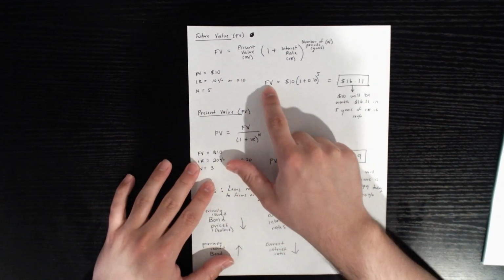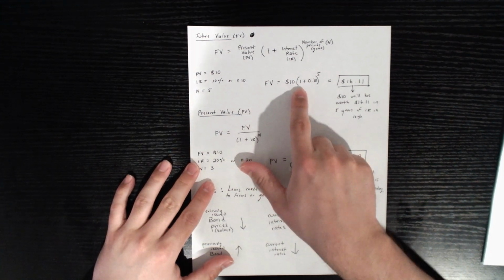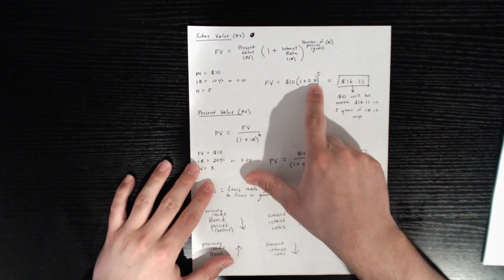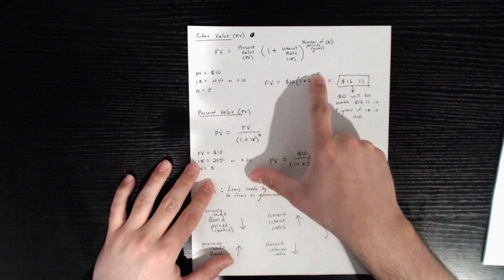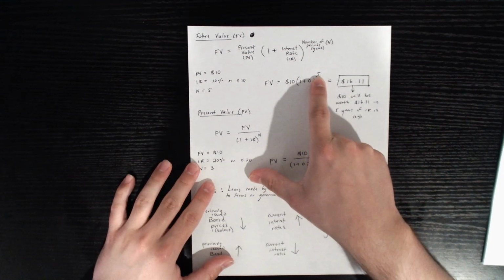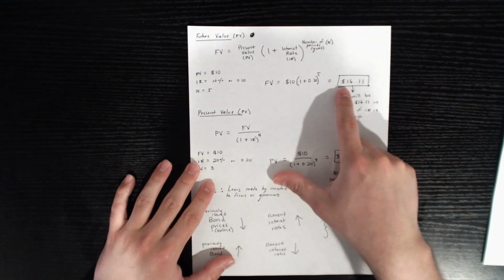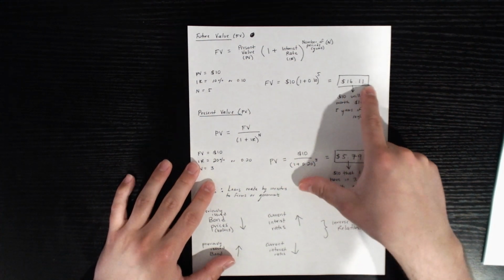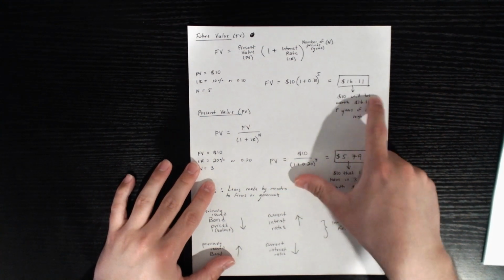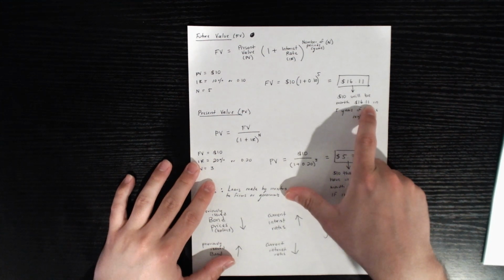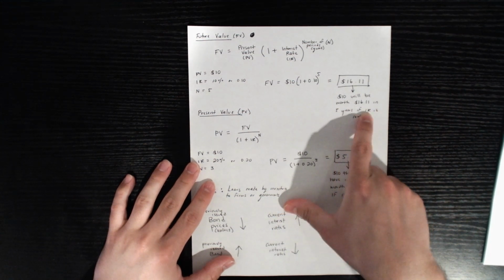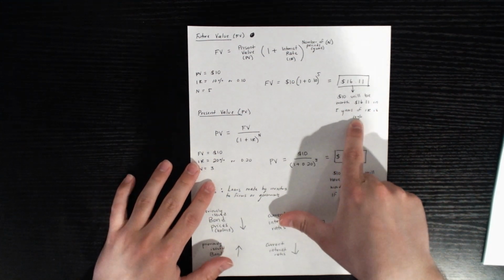We can plug them in here. The future value is going to equal 10 times 1 plus 0.10, which is the interest rate, to the power of 5, because that's the number of periods. That gives us $16.11, which means that $10 will be worth $16.11 in 5 years if the interest rate is 10%.